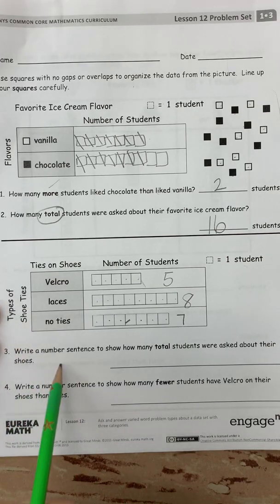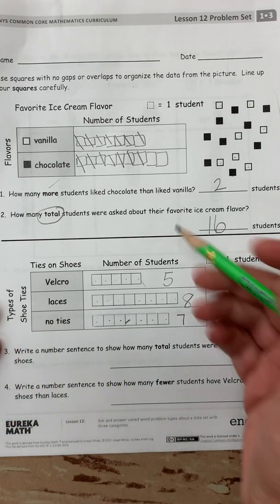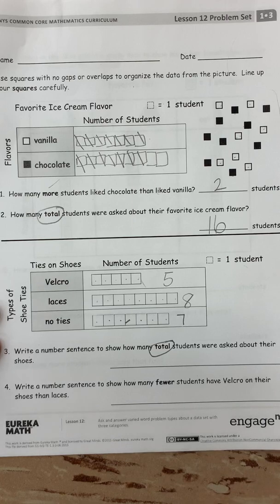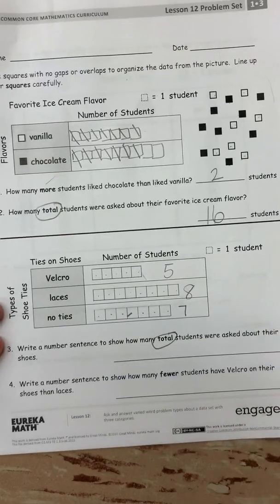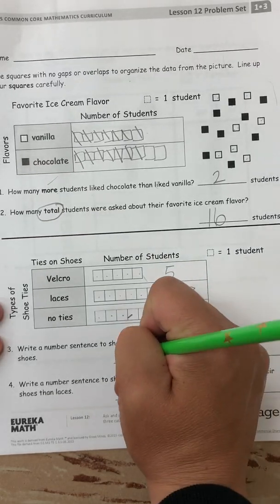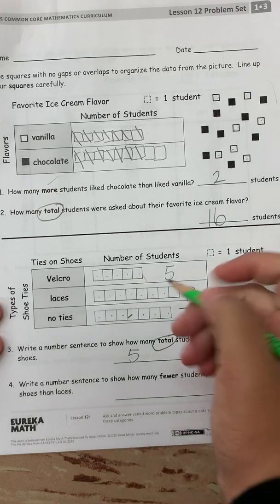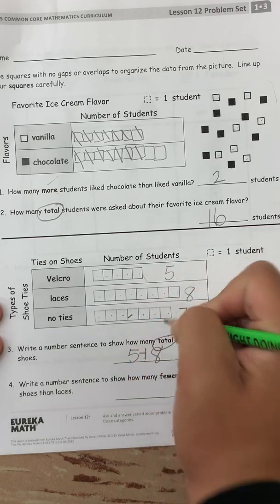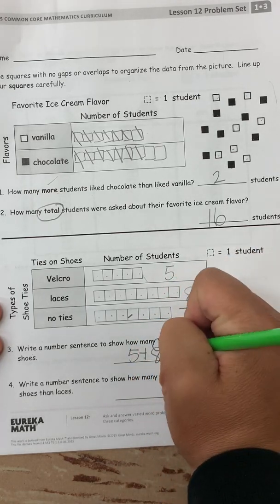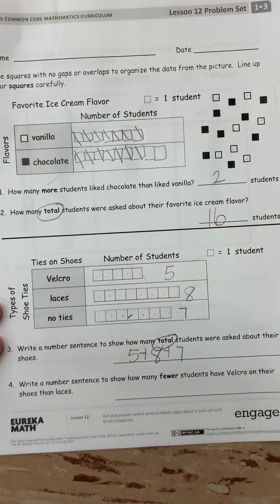Now they want me to write a number sentence to show how many total students were asked about their shoes. So we're going to add up all 3 numbers. So I'm going to do 5 plus 8 plus 7. There's my number sentence.